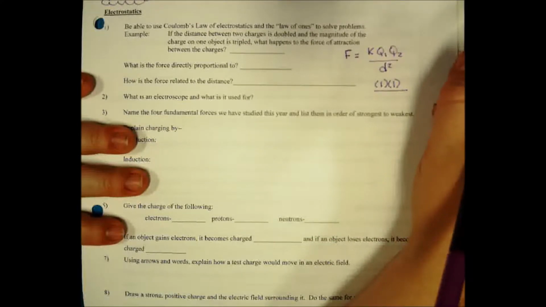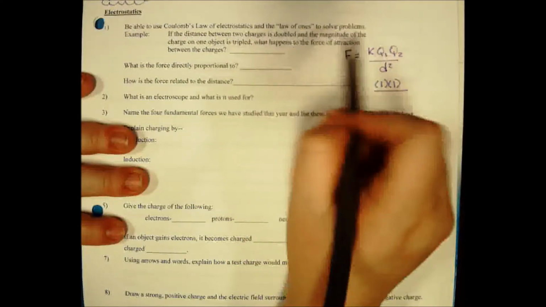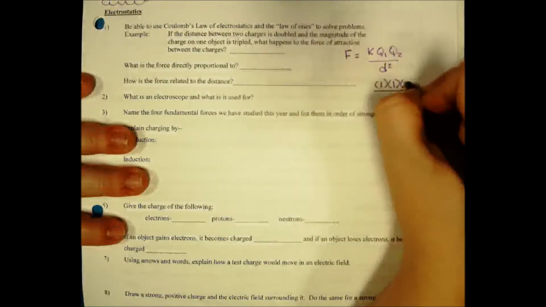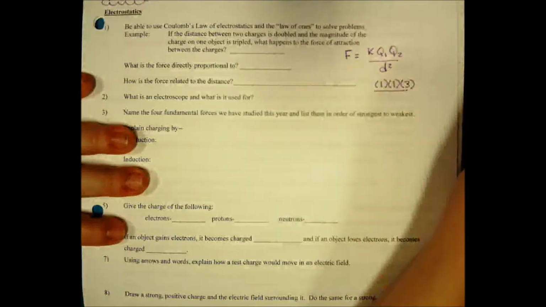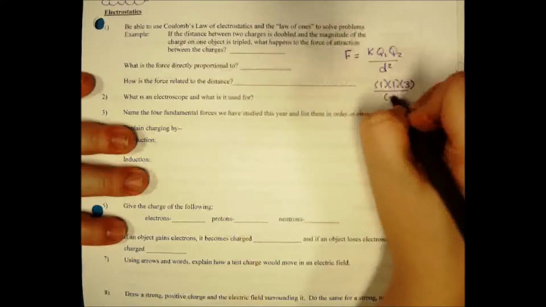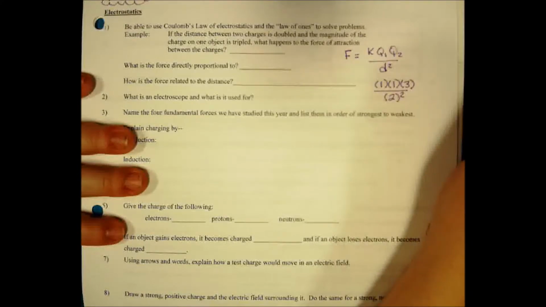So the magnitude of one of the two charges is tripled. To represent that, we put a 3 as that charge. Then the distance between the two charges is doubled. So we put a 2 for distance, and that's squared, because distance is squared.